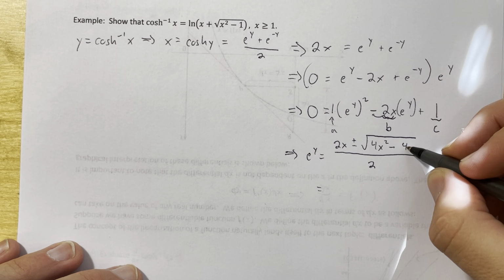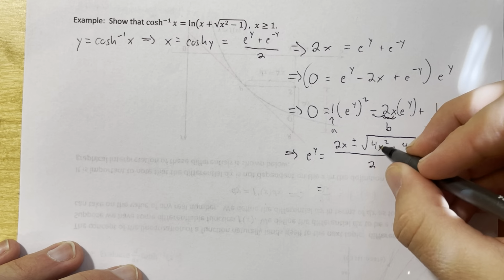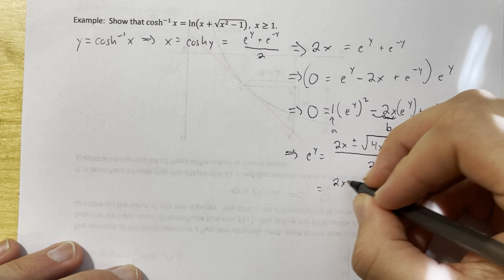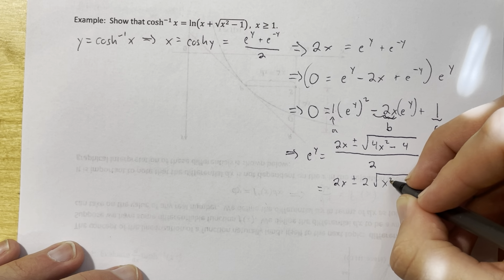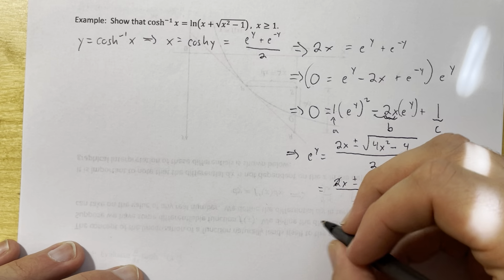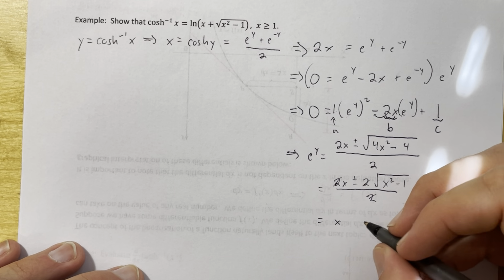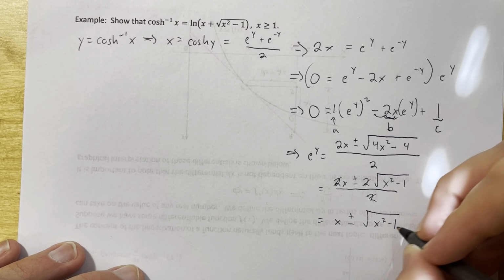Okay, I can factor a 4 out of here, and then the square root of 4 is 2, so that comes out as a 2. 2x plus or minus 2 times the square root of x squared minus 1, all over 2. Notice I can cancel these 2's now, and I get x plus or minus the square root of x squared minus 1.